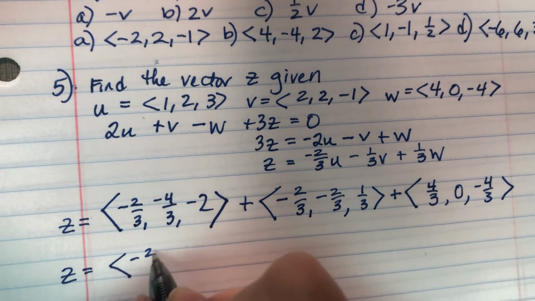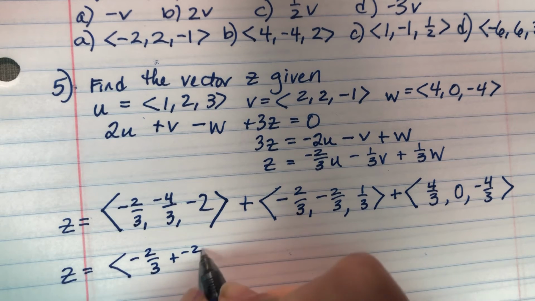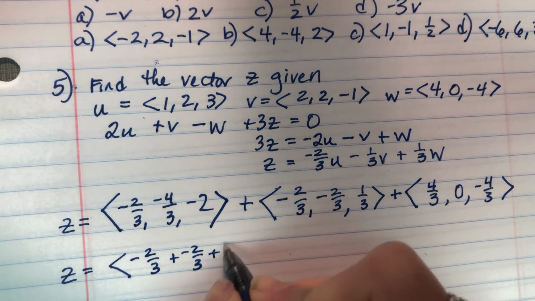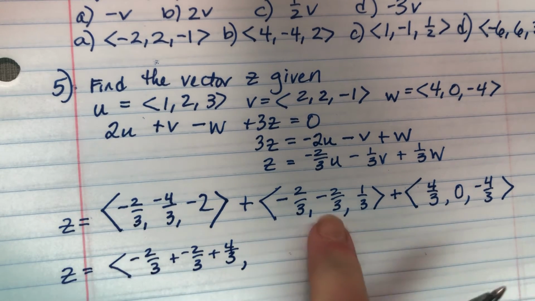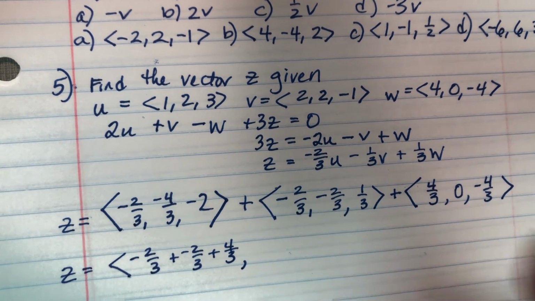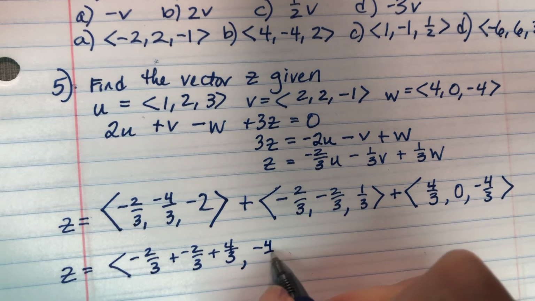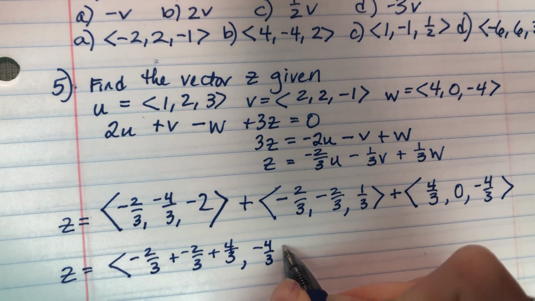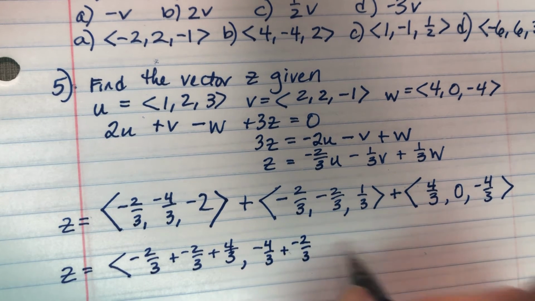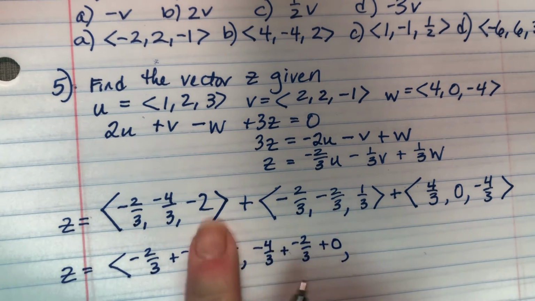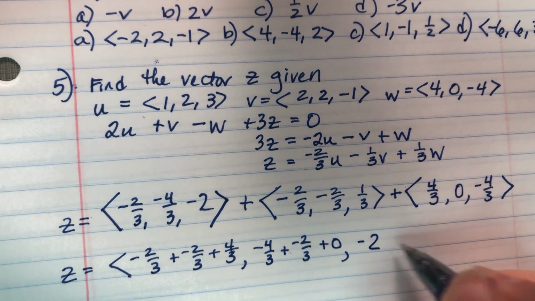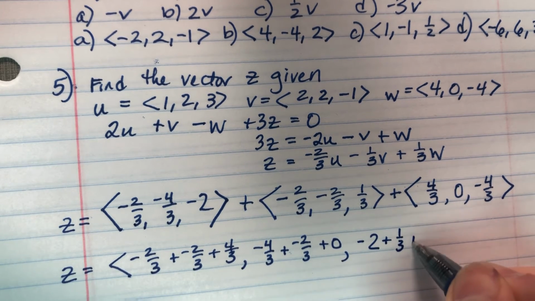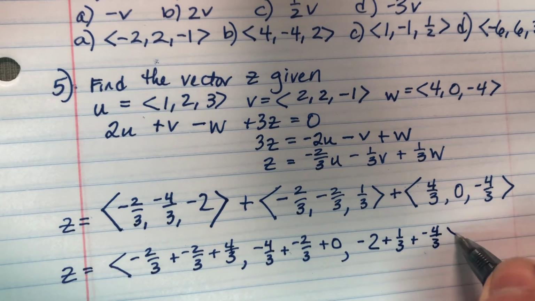So negative 2/3 plus negative 2/3 plus 4/3, comma. Now I'm going to take each of the y elements and add them together. Negative 4/3 plus negative 2/3 plus 0. And now finally I'll take each z element and add it together. Negative 2 plus 1/3 plus negative 4/3.